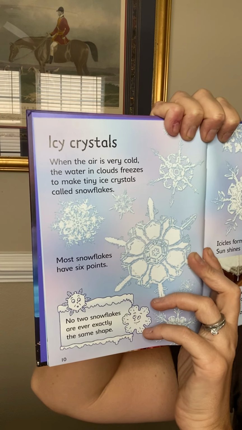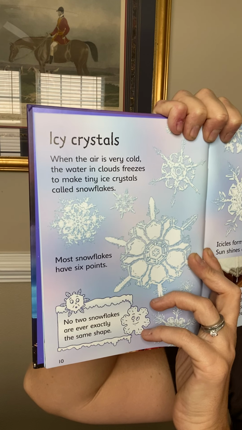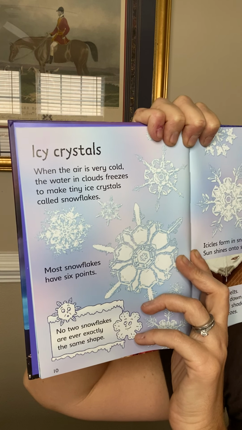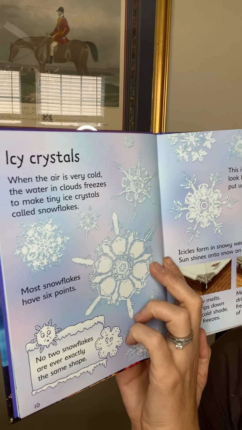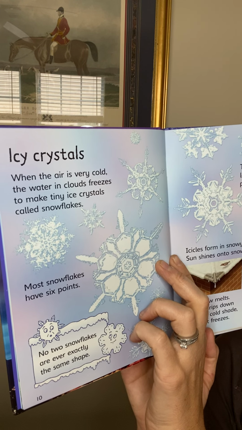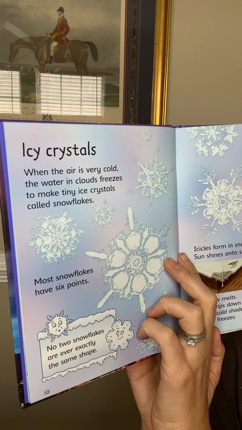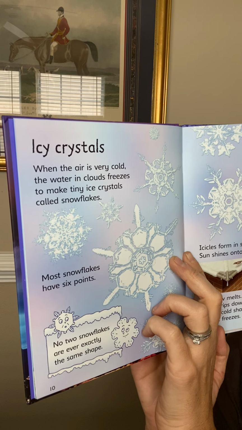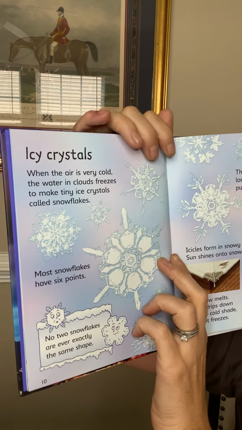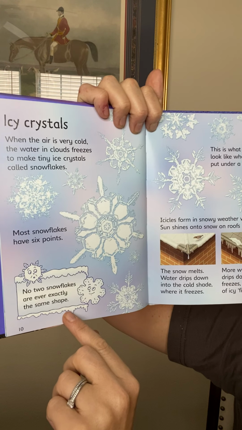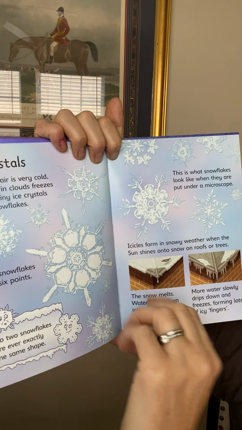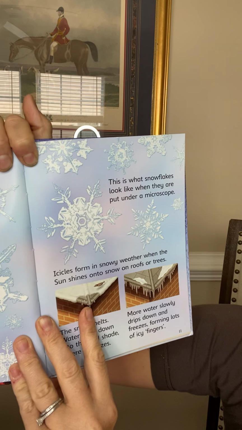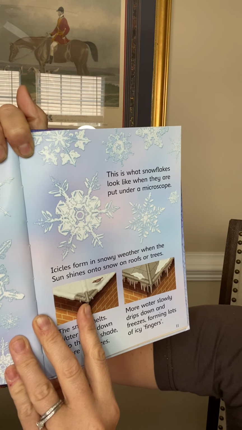Ice crystals, all different forms of water, if you're noticing. So we've got just regular old rain, and now we've got ice crystals, otherwise known as snow or sleet. When the air is very cold, the water in clouds freezes to make tiny ice crystals called snowflakes. Most snowflakes have 6 points. No two snowflakes are ever exactly the same. Again, kind of like your fingerprint and humpback whales' tails, right? This is what snowflakes look like when they are put under a microscope.